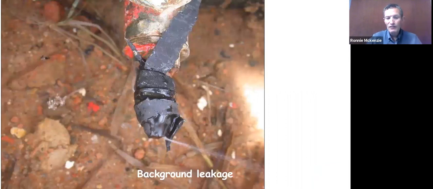This is just a picture of a background leak. It's a tiny little leak. It runs all the time, doesn't really cause any damage.